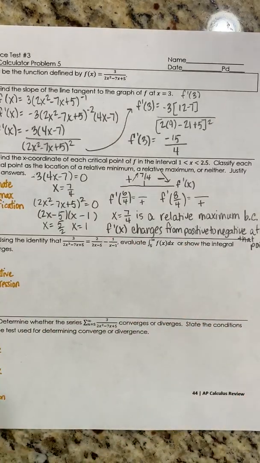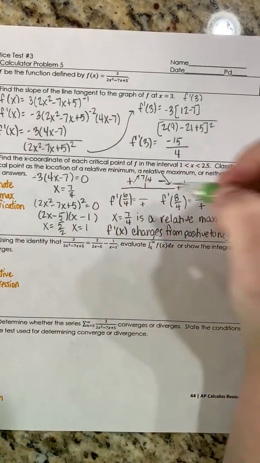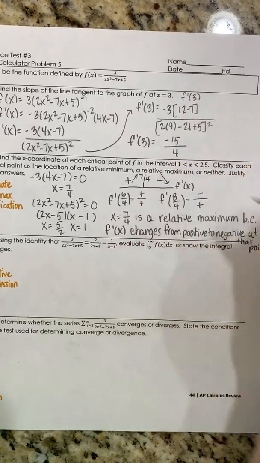So this one's positive, that one's negative.